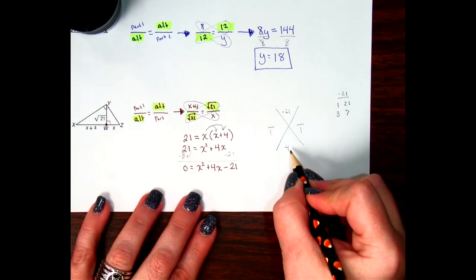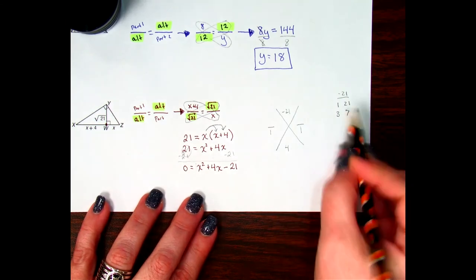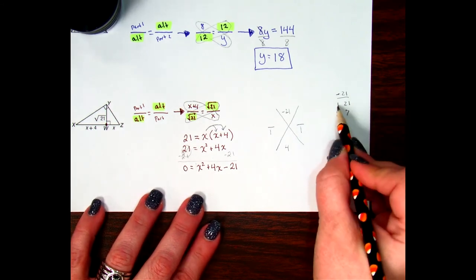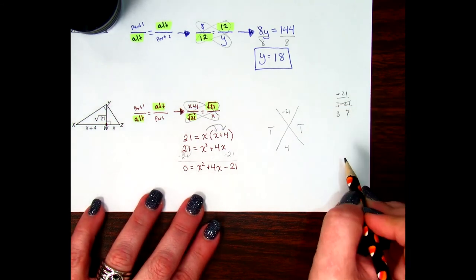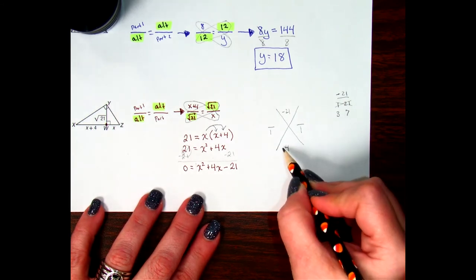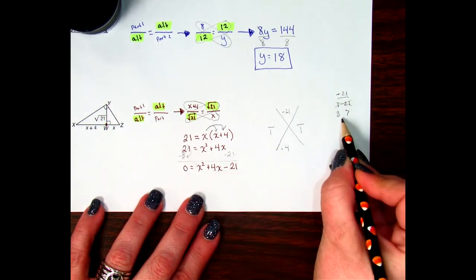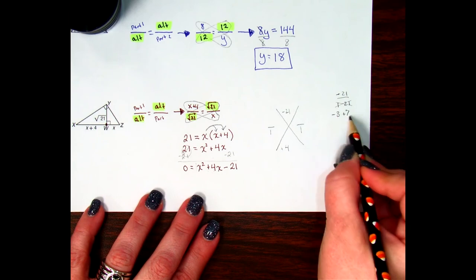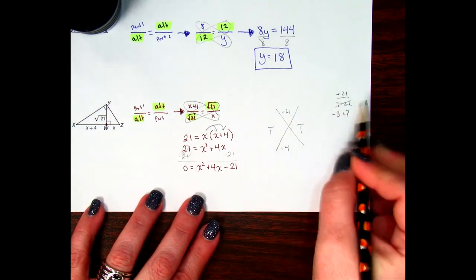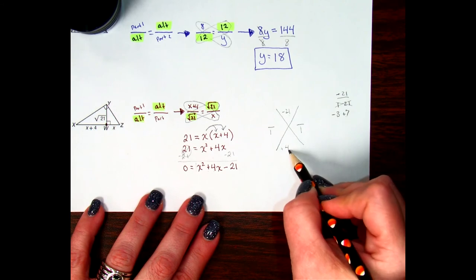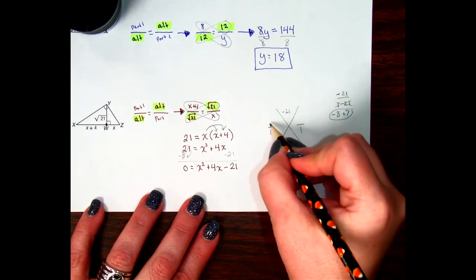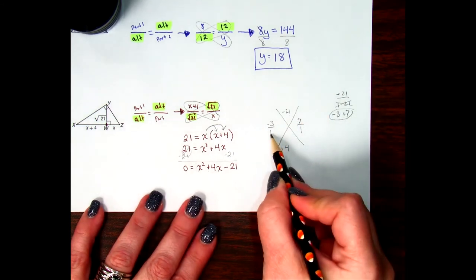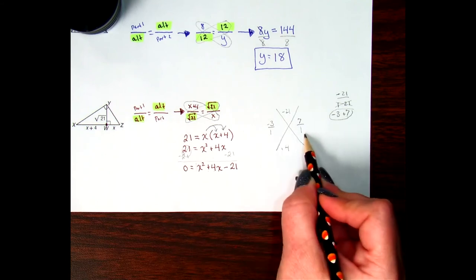Now, what's going to give me a positive 4 when I add them together? In order to get a negative 21, one of these has to be negative, right? So let's see. 1 and 21, there's no way to get a 4 out of those two. So it has to be my 3 and 7. If I want to get a positive 4, then the 3 is going to have to be negative, and the 7 is going to have to be positive, so that negative 3 times 7 gives me my negative 21, and negative 3 plus 7 gives me my positive 4. So these are my two numbers that I'm going to put here, negative 3 and 7. Then you would reduce the fractions, but since they're over 1, we leave them just like this.